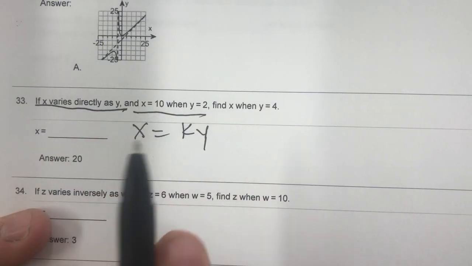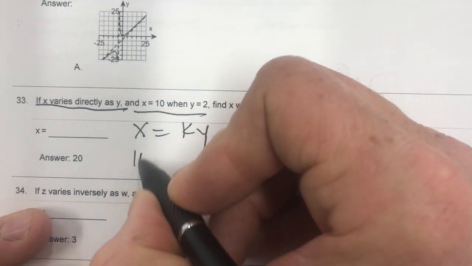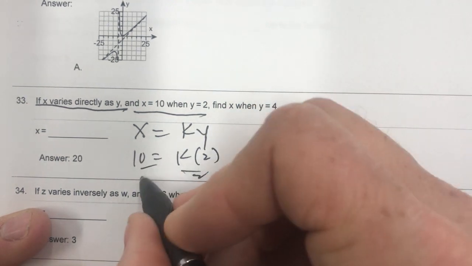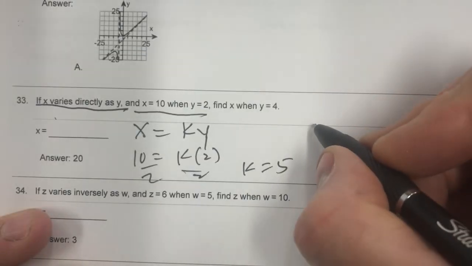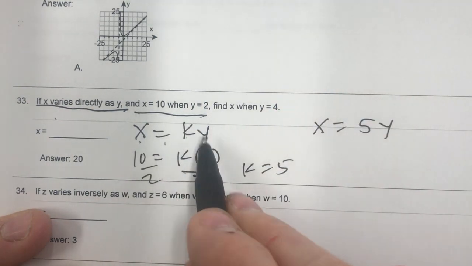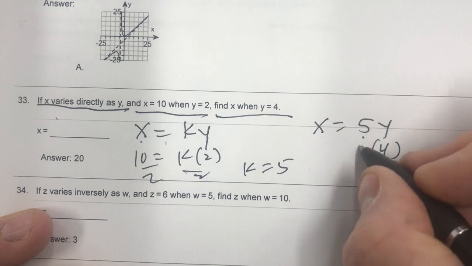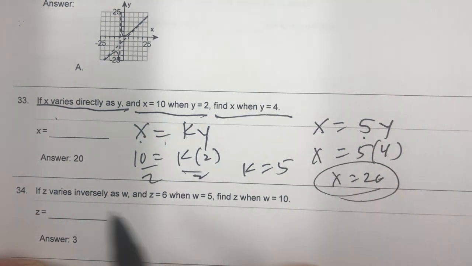You do this, then you put these numbers in. So x is 10 when y is 2. Solve this out. Means k equals 5. So now I'd write this out here: since k is 5, x equals 5y. And now I do this. What if y is 4? X would be 20. And that's my answer, 20.